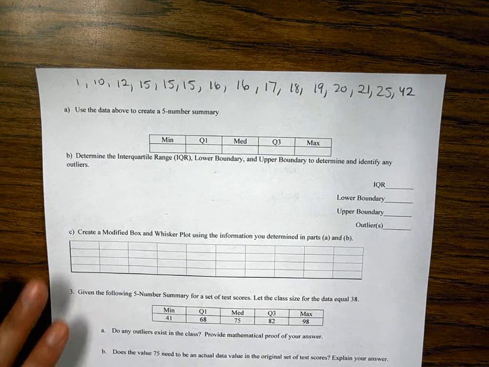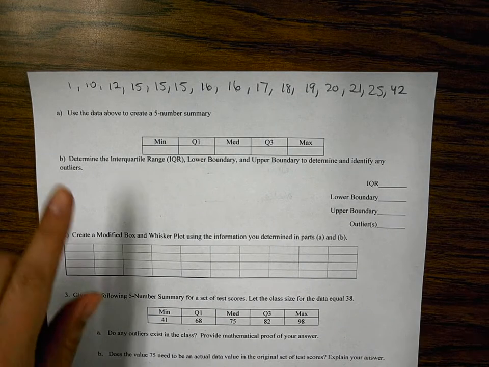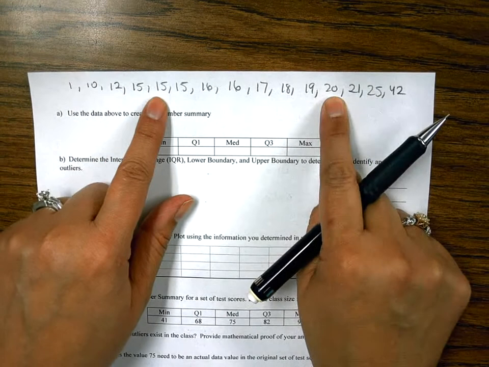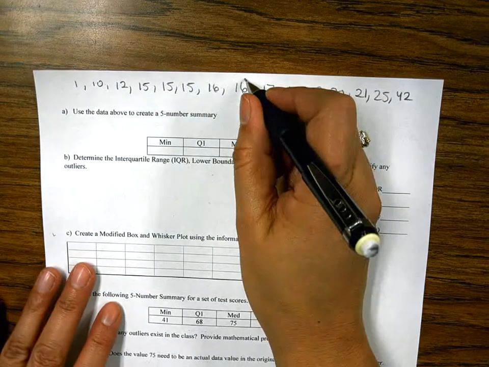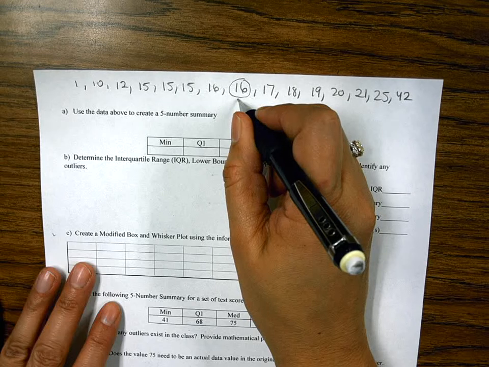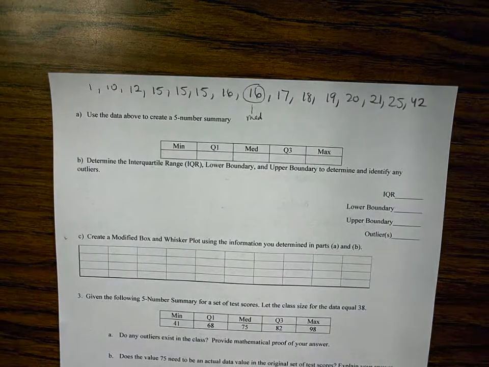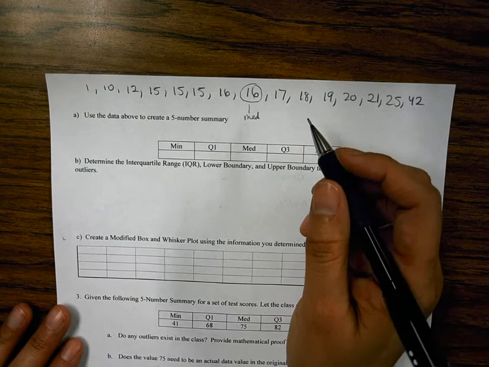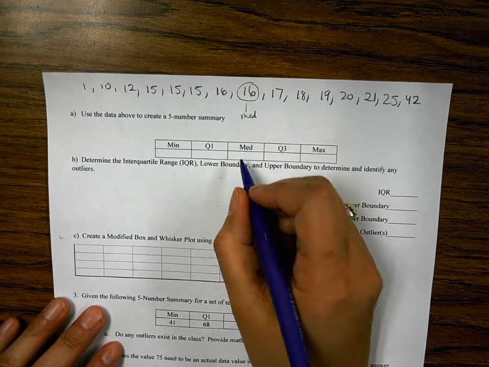and 42. Okay, so I think I counted 15 numbers, which means I'm going to have a middle. So we're going to count our way to the middle number, and it is 16. That is your median. Okay, and then use the data above to create the 5-number summary. Okay, so the middle is the median.